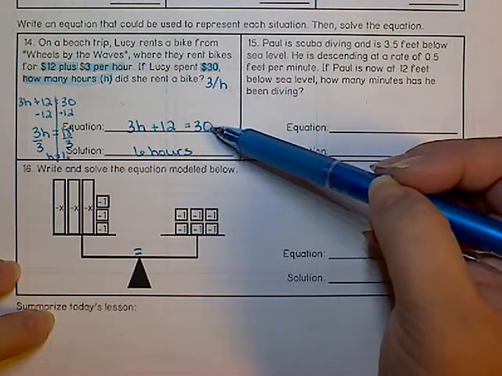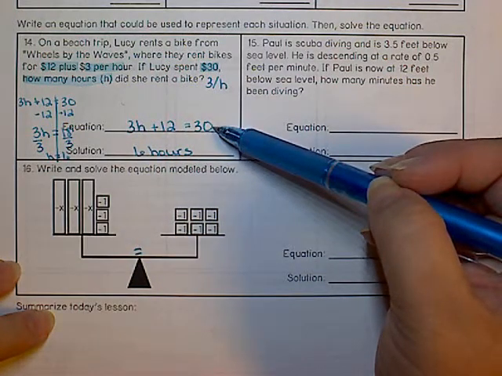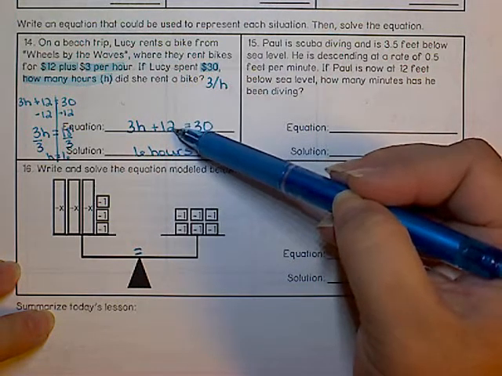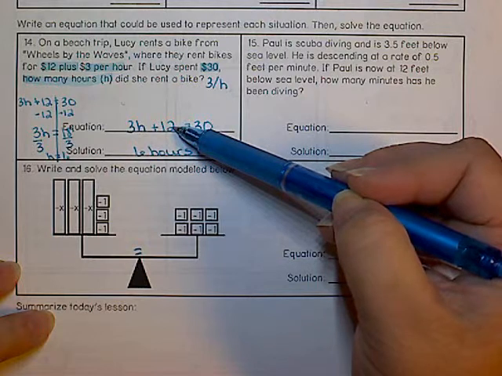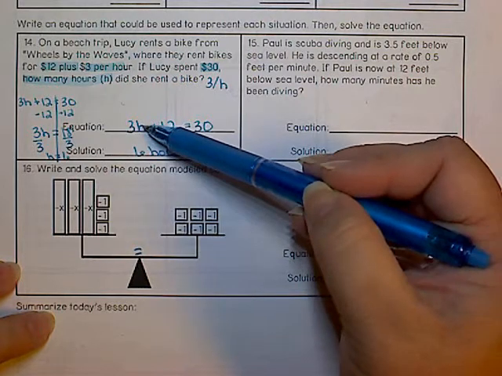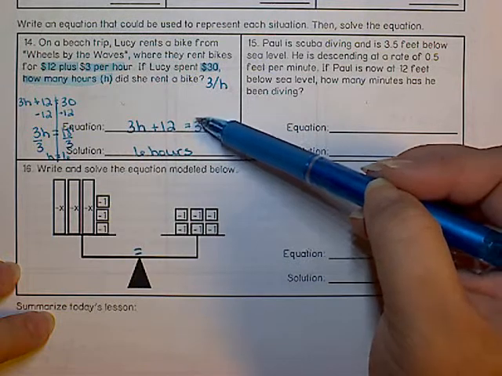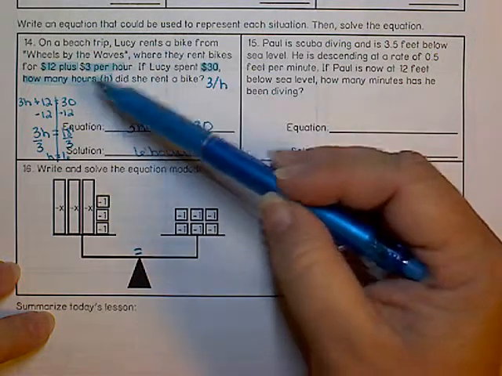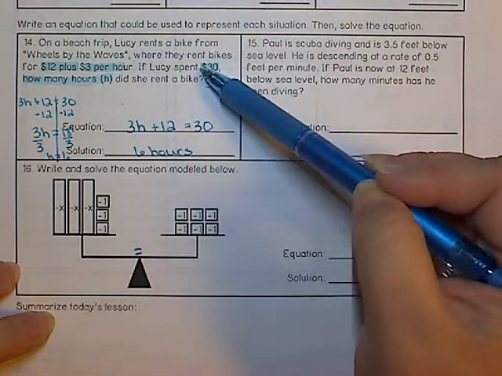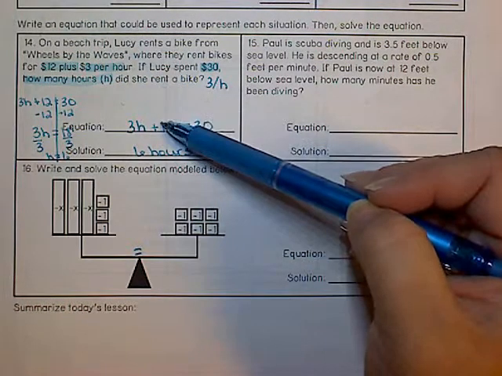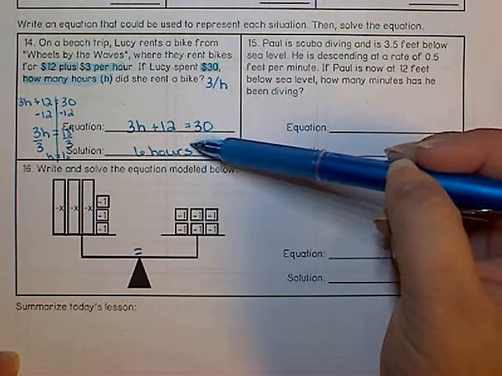So the same could work in real life if you were to say, okay, I have $50 to spend. I know that $12 is going to be the amount I have to spend. How many hours can I rent it for? You can use the same type of equation based on how much money you have. So if they had worded it differently, it could be very similar to what you would need to figure out and the process in which you would need to figure out on your own problem.